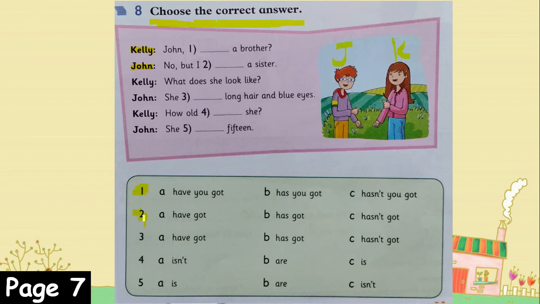1, 2, 3, 4, 5. You're going to choose your answer between 1, 2, 3, 4, here in this box. Okay, A, B, C. What's the question there? John, have you got a brother? She is asking one person there, so we are going to use the word has.